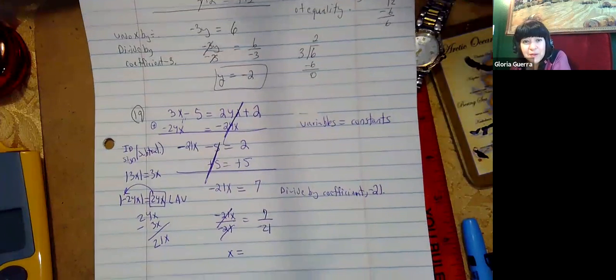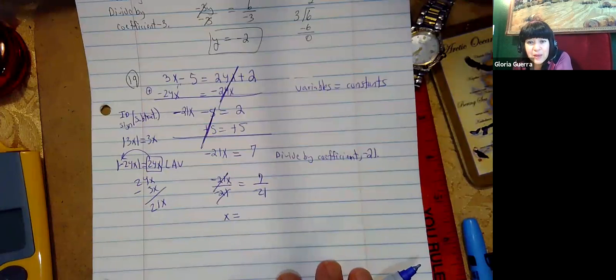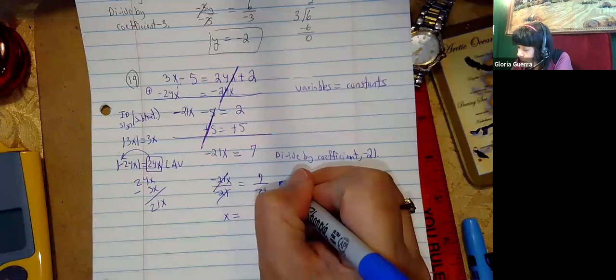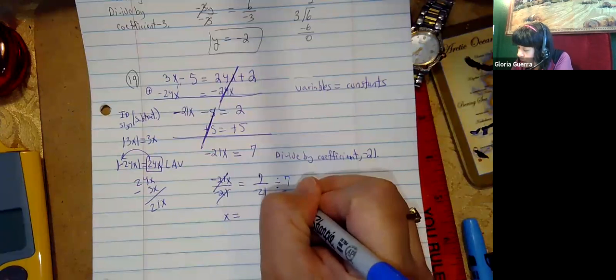Sorry about that. We were on 19, and we were dividing by -21. And this can be reduced by the greatest common divisor of 7.